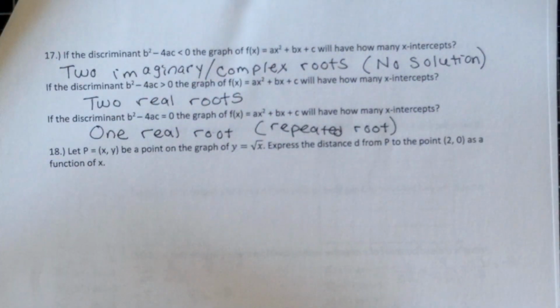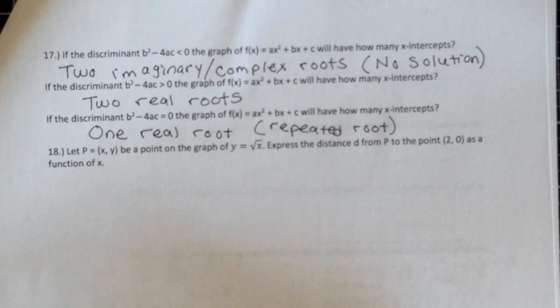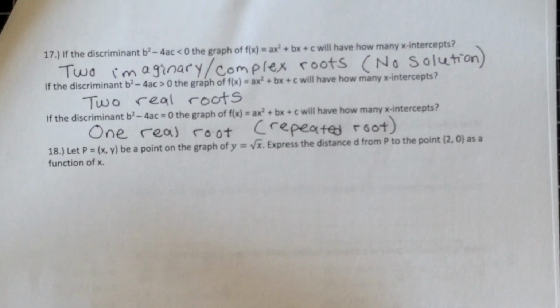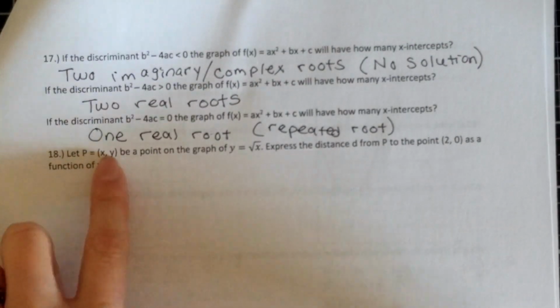Okay, question number 18. Let P equals (x, y) be a point on the graph y equals the square root of x. Express the distance d from point P to the point (2, 0) as a function of x. So basically you have your x and your y already labeled.